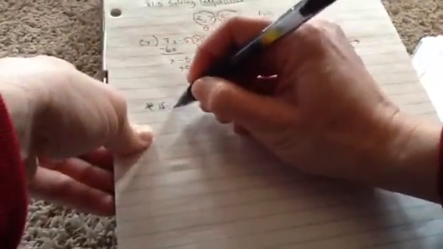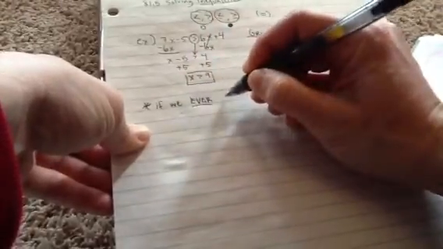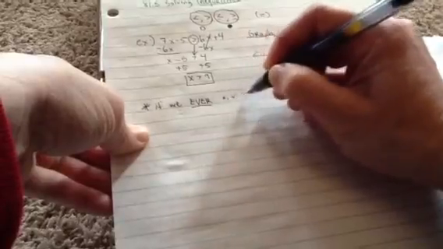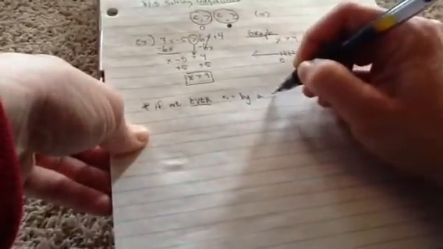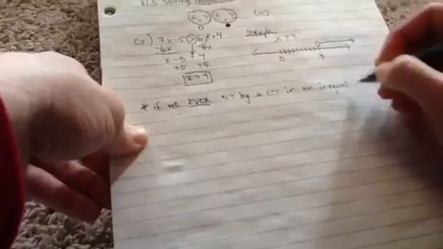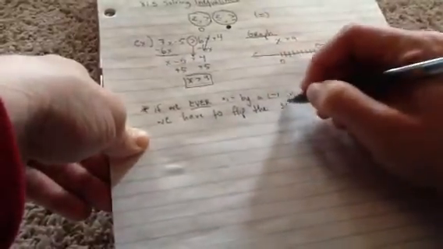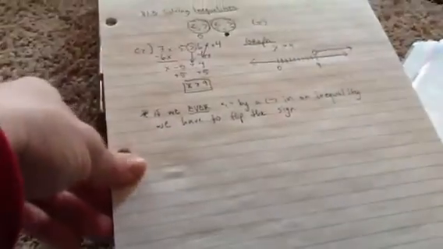Now the next problem is going to introduce a rule. I'm going to write that rule right here. If we ever multiply or divide by a negative number in an inequality, we have to flip the sign. And you'll see an example of that in a minute.